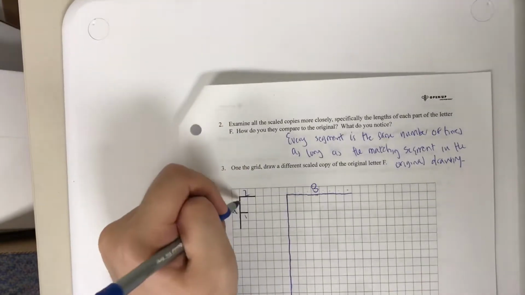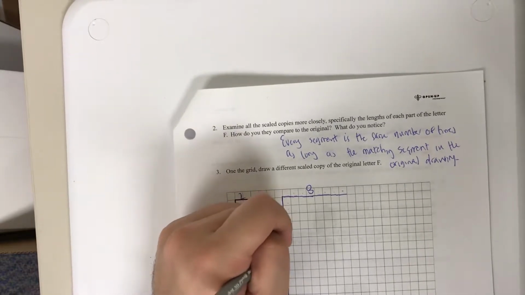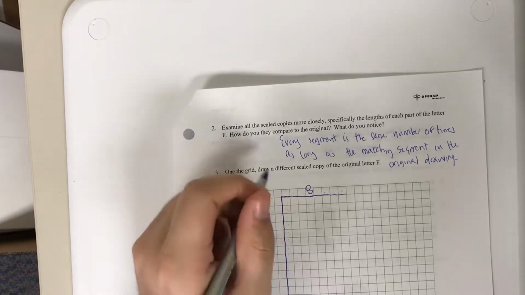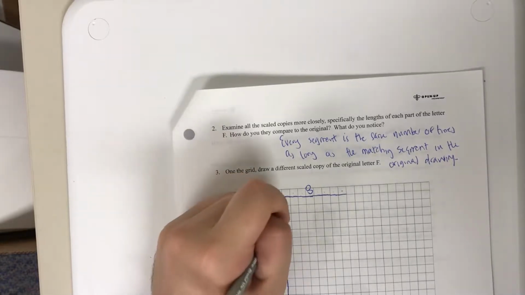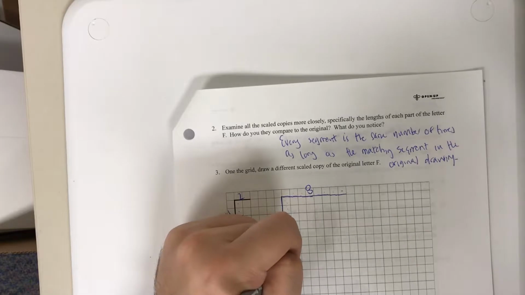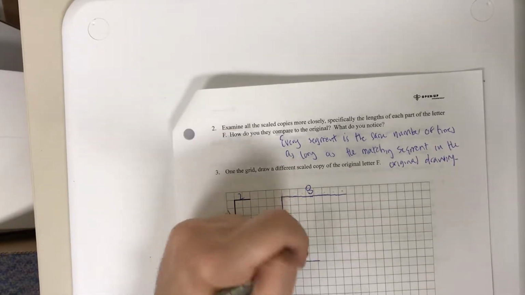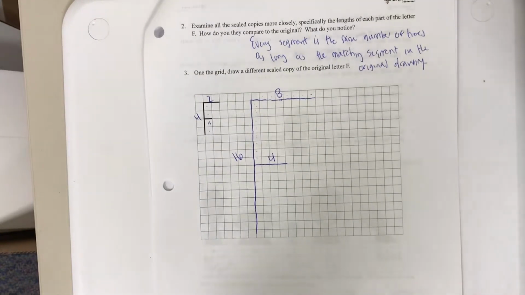And then we're going to go halfway: 1, 2, 3, 4, 5, 6, 7, 8. 4, 16. So that is that figure expanded.